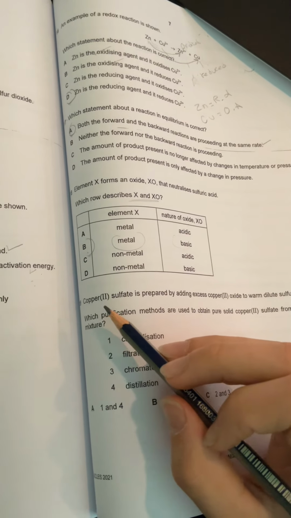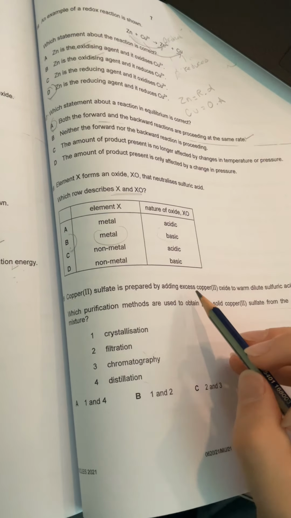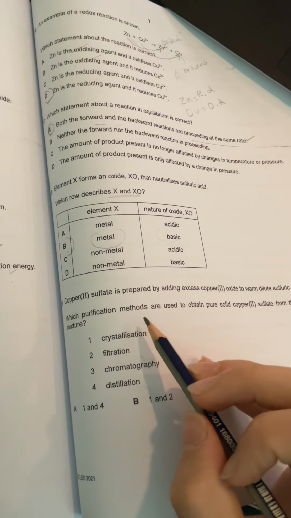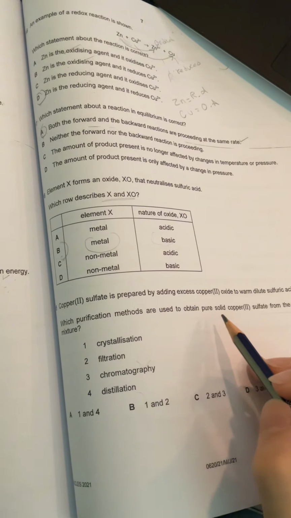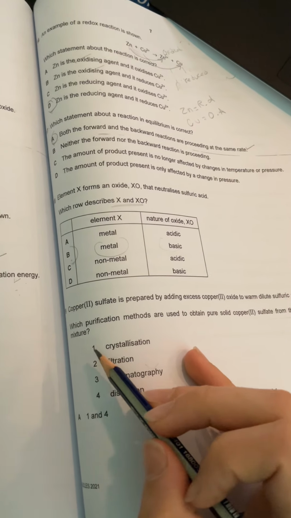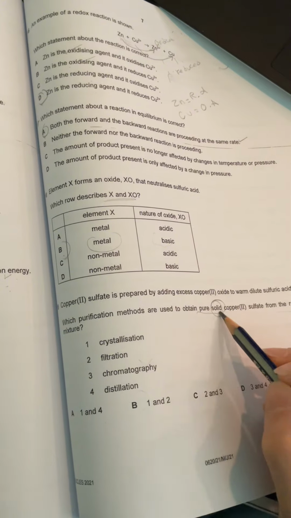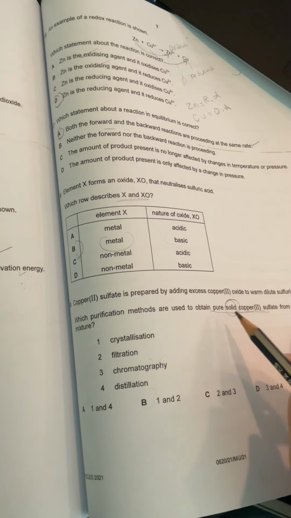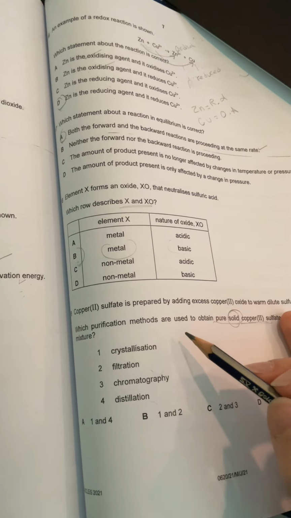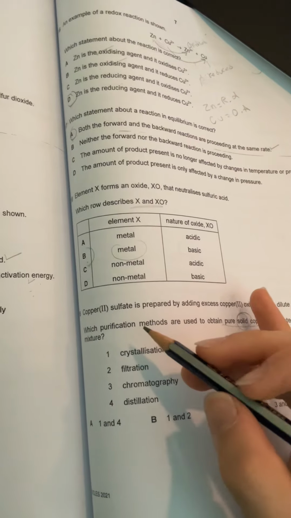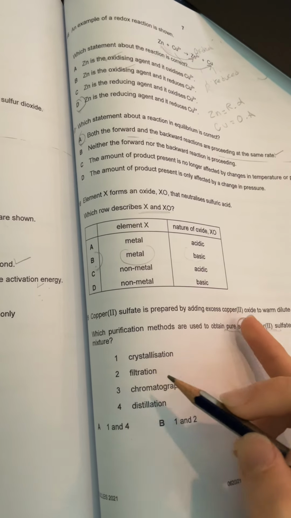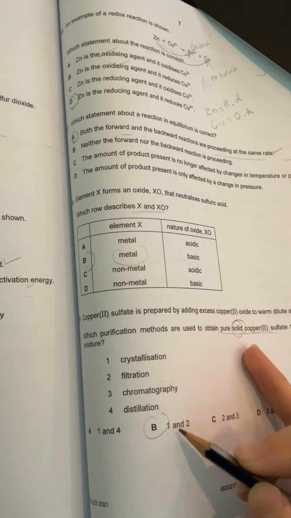Okay, last question. Copper sulfate is prepared by adding excess copper oxide to warm dilute sulfuric acid. Which purification methods are used to obtain pure solid copper sulfate from the reaction mixture? So you need to obtain pure solid copper sulfate. The only method that's going to allow us to obtain pure solid is going to be crystallization and filtration. So the answer is B, 1 and 2.